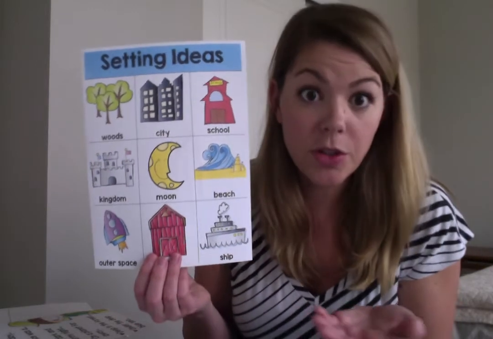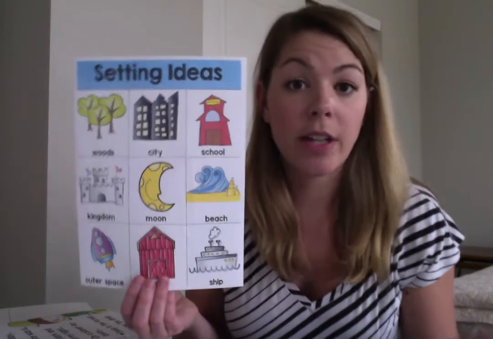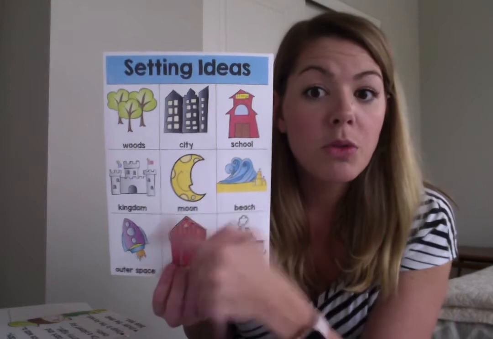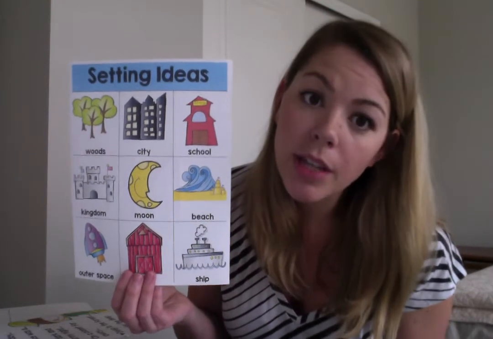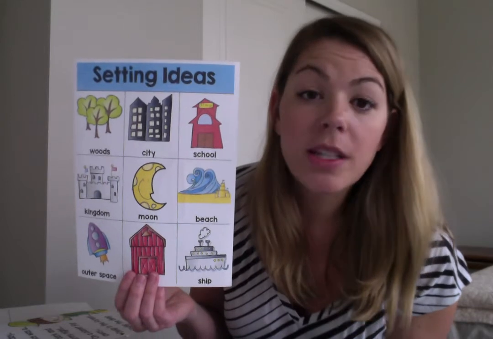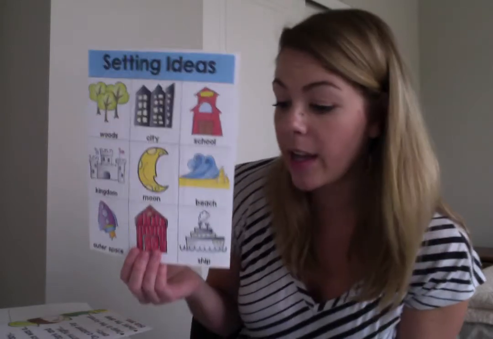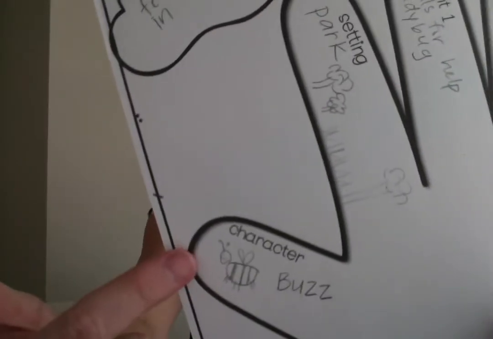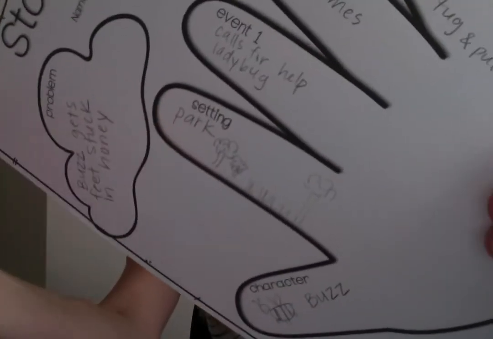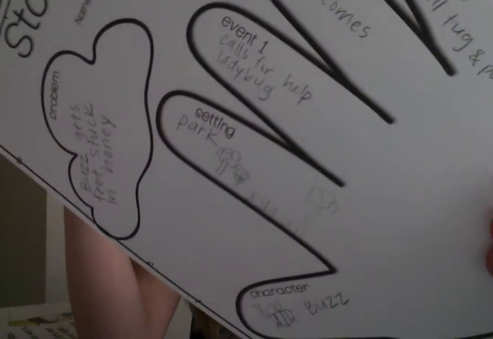Now, if your character is an alien or an astronaut, then a moon or outer space would make sense. So you just have to think about who your character is and what is going to be the most appropriate setting for that character. So that was the first two things. I planned my character here in the thumb, and then I moved on to the setting, and I planned that my character was going to be in a park, is what I had decided.